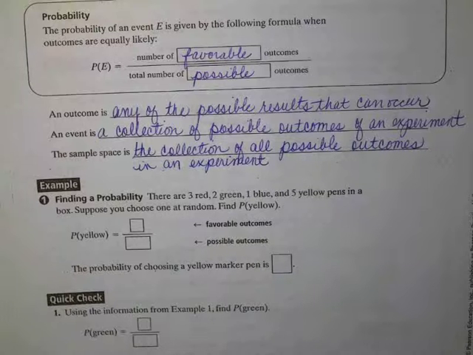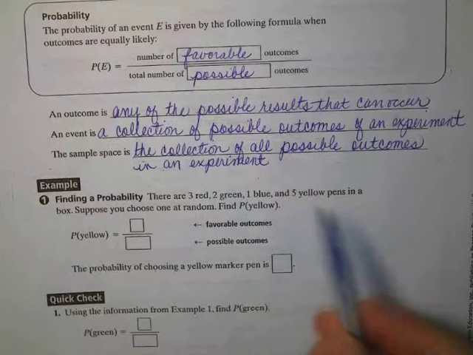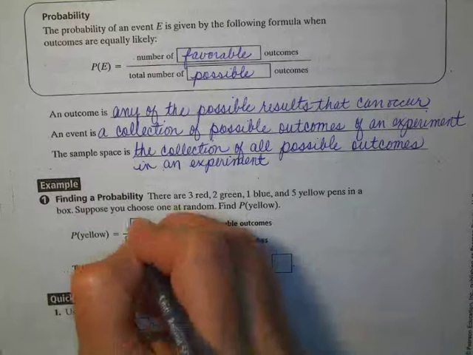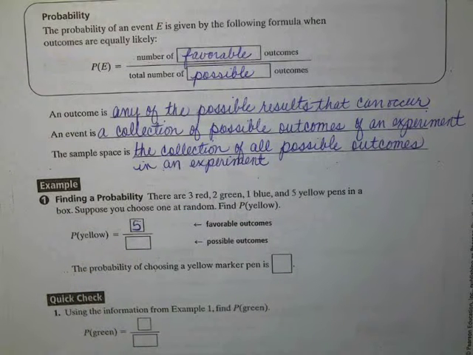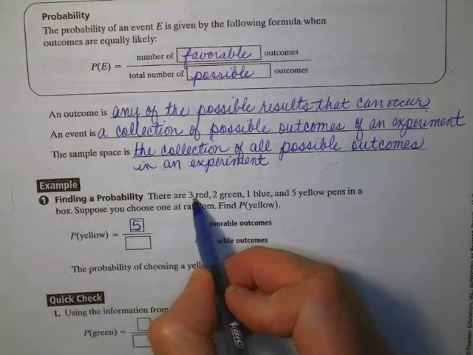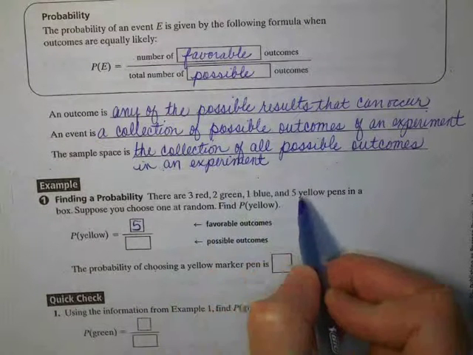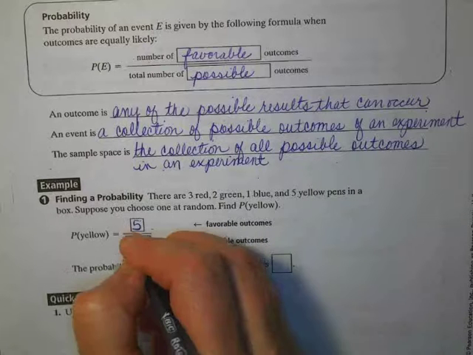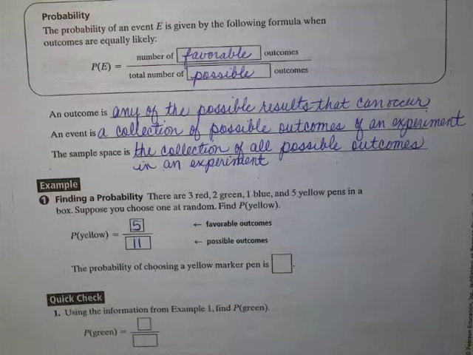So the event is getting a yellow. Favorable outcomes for yellow is 5 because there are 5 yellow pens in the box. Possible outcomes are 11 because if you add 3 plus 2 plus 1 plus 5, that gives you 11. So there are 11 possible things that could happen.